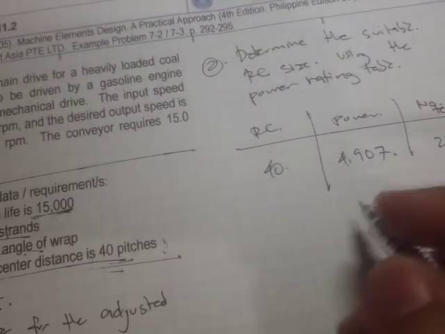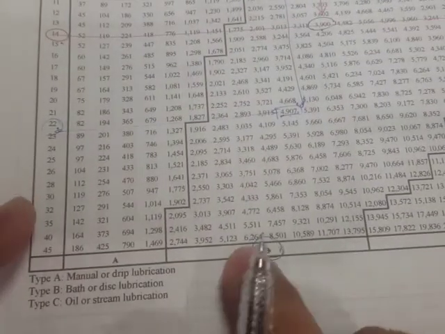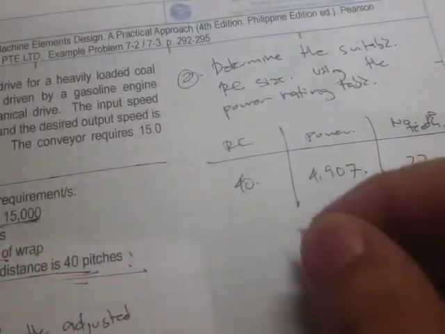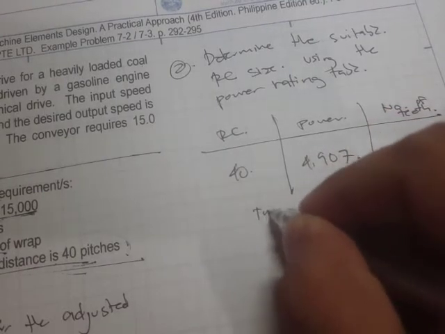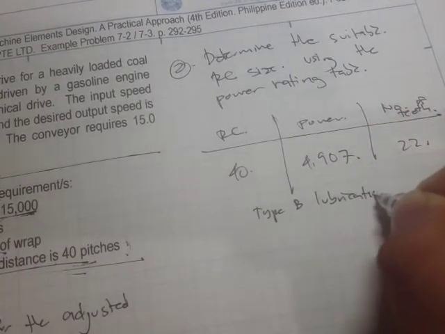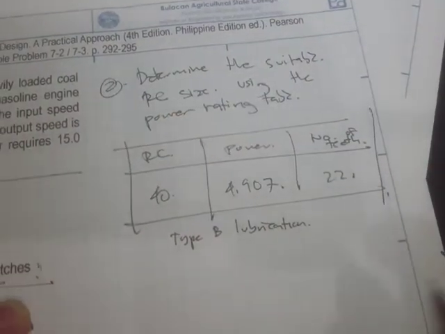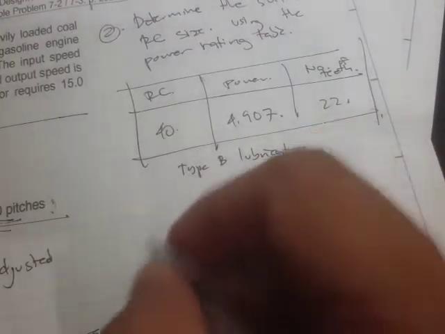Okay, so what else? Also, for the type of lubrication, we are in type B. Let's just write type B lubrication. And also for the pitch.